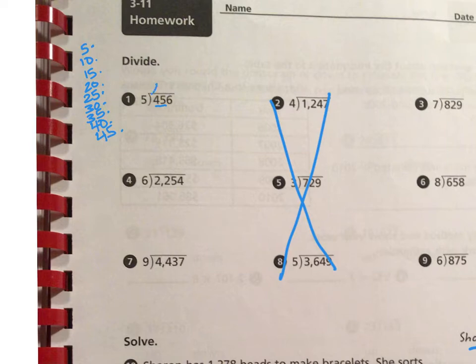By the way, we were supposed to put an X right there because it didn't fit into 4. All right, so it fits in 9 times, and then I take that 9 times the outside number, and I get 45, which is what I subtract. 45 take away 45 is 0.